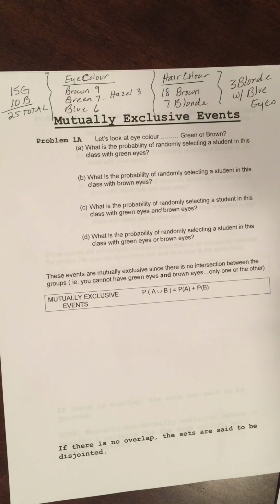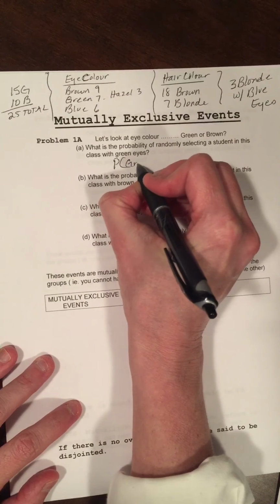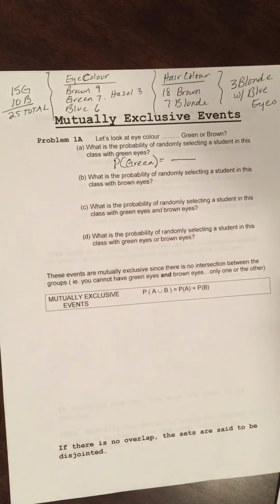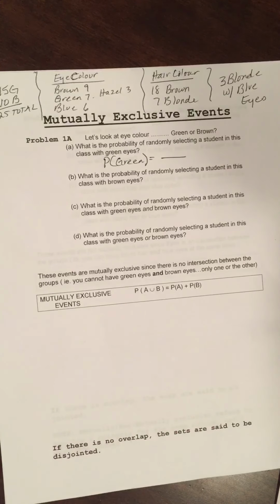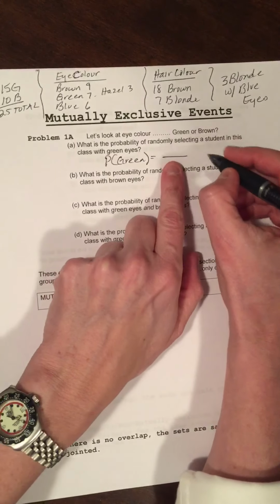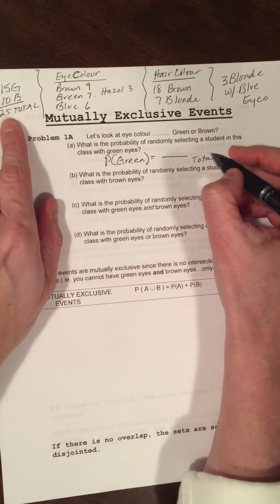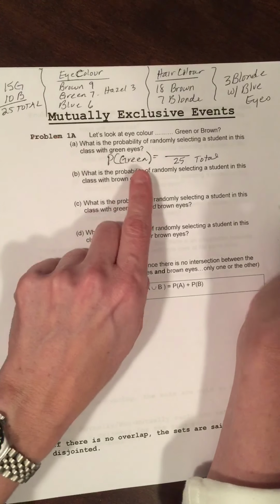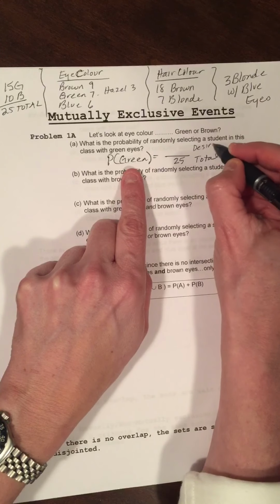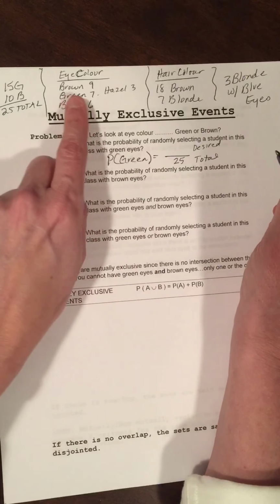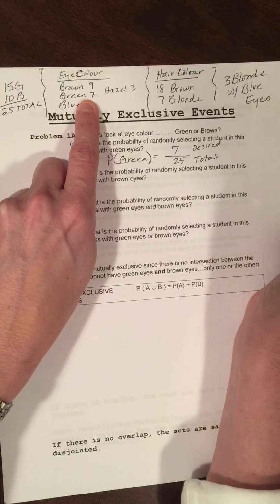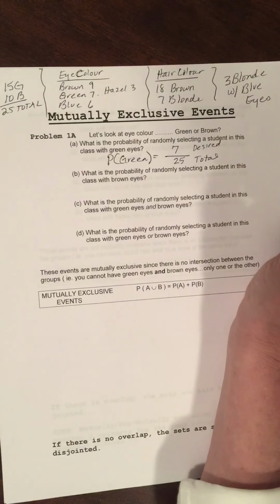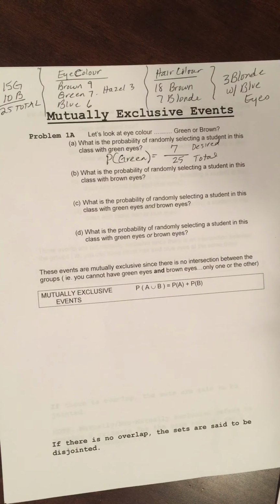Silly little example. Today we're going to look at eye color, green or brown. What is the probability of randomly selecting a student in our class that has green eyes? So again, our normal procedure with a probability is to write down what we're looking for, write down our blank fraction. The bottom of our blank fraction represents the total number of people that we're pretending to have, 25. And the top number is our desired, and that's how many of the 25 have green eyes. And we pretended 7. So my probability of green is 7 out of 25.